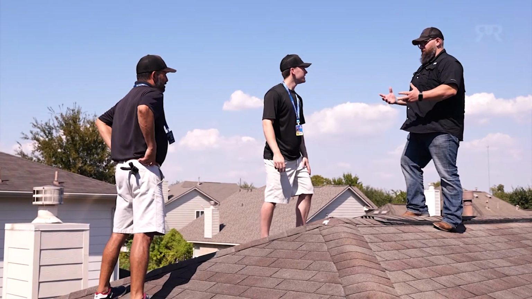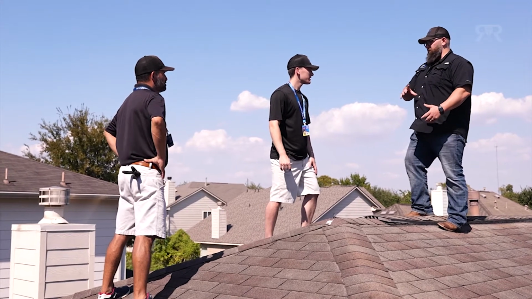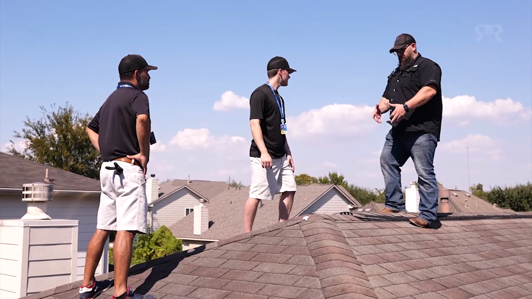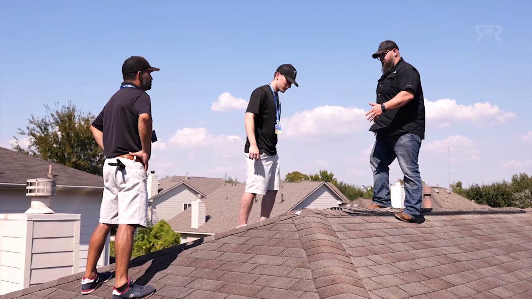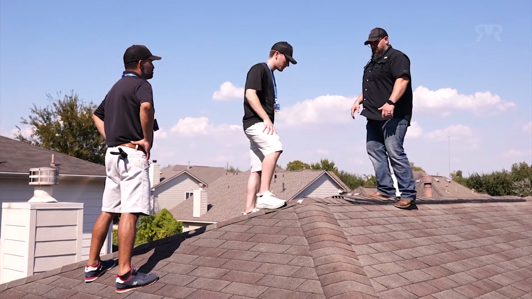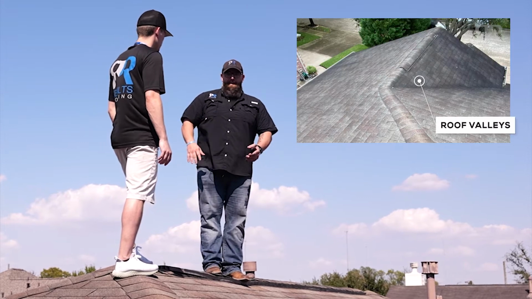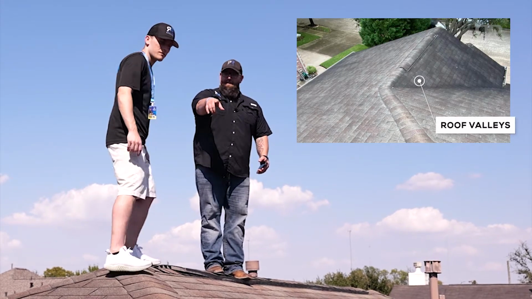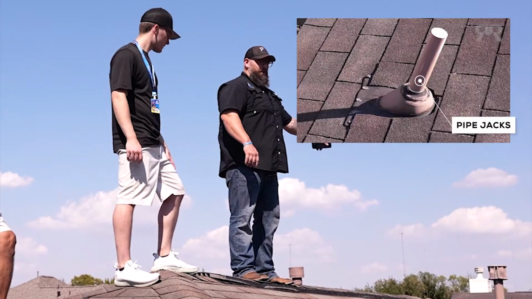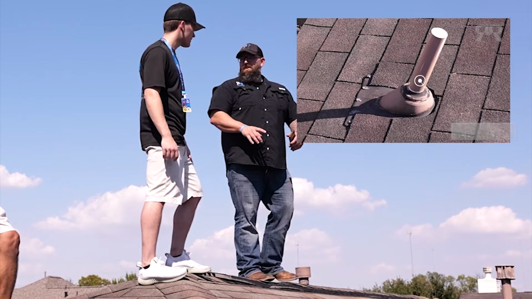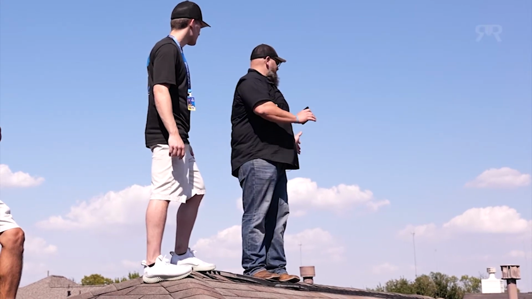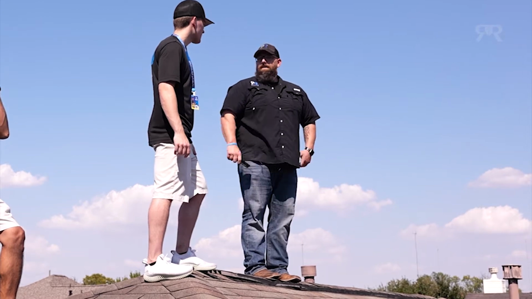When we first get up on the roof, what I like to do is a full 360 of the whole roof from the ridge. The ridge is anything that is straight coming across. So I'll just stand on the ridge and take my photos. That'll allow me to see the valleys, see the ridge vent, and count all your pipe jacks, so you have all those photos. So for whatever reason, everything is now documented on the roof.